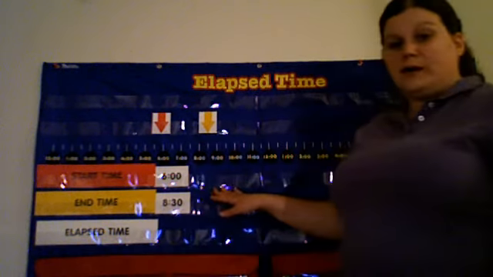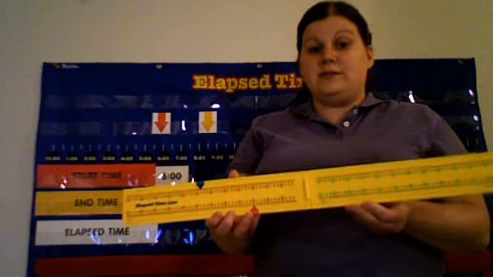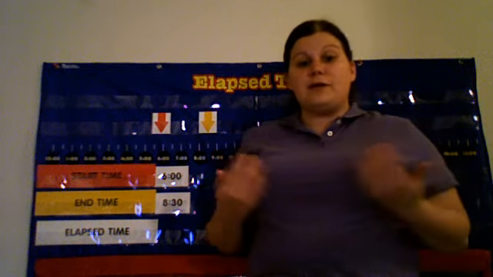Now, in regards to elapsed time, direct instruction is a great strategy for helping students master this concept. And it's one strategy that not only requires a teacher to physically model using an elapsed time pocket chart or even an elapsed time ruler, which students could have handy in their desk, but it also requires the teacher to be modeling the thought process that goes into determining elapsed time.